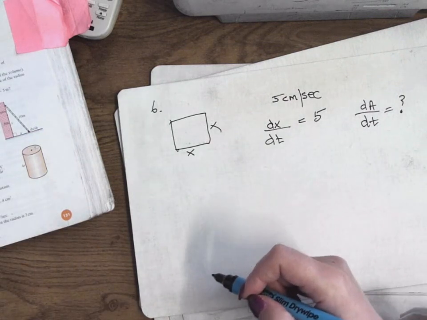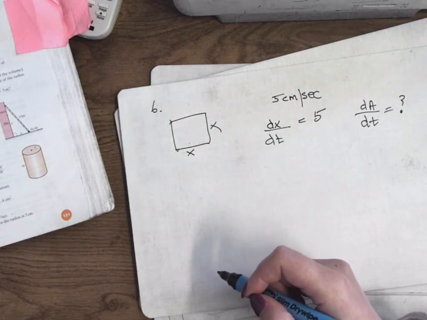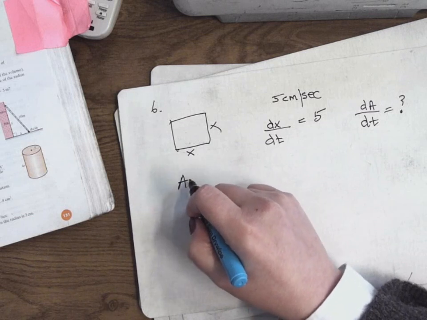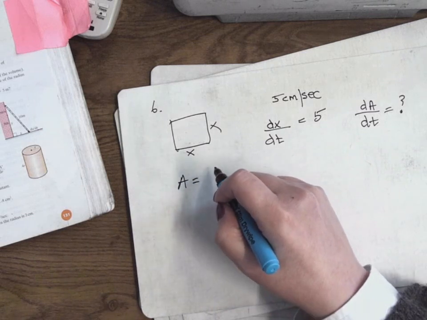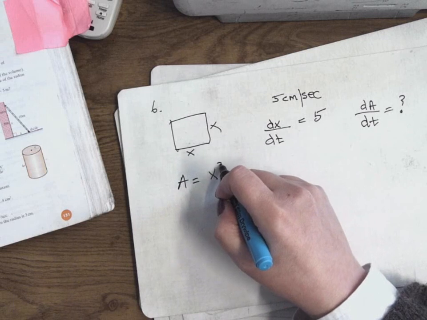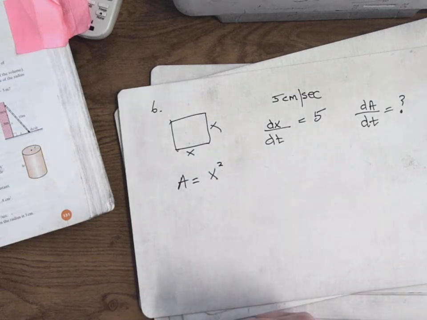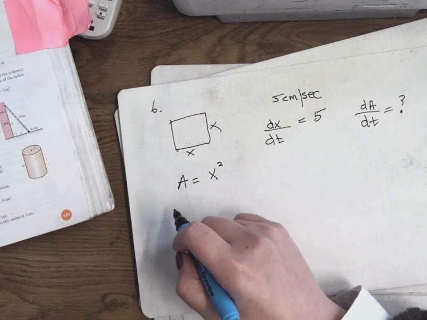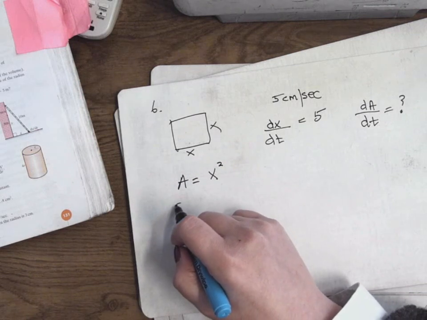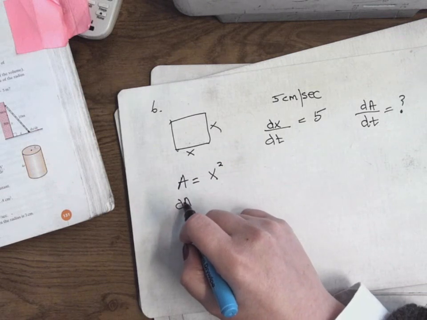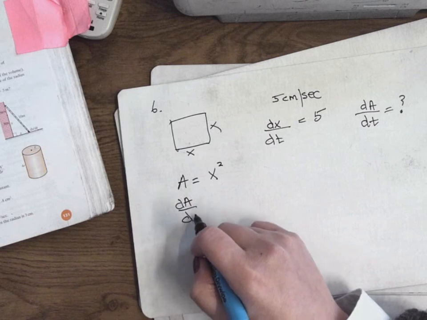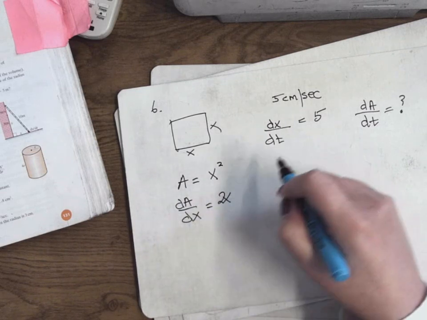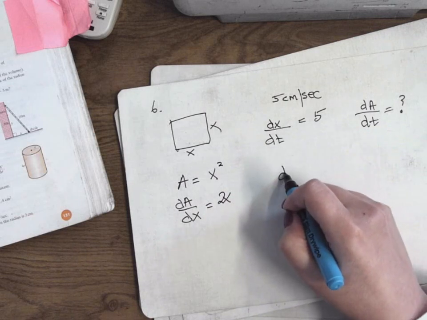I need an equation, right? What's the equation? I can get the area of that square, can't I? What's the area of that square? x squared, isn't it? x by x, x squared. There's my equation. I can differentiate that, and what will I call it when I differentiate it? dA dx. What's the answer when you differentiate that? 2x. So you're looking for dA dt.